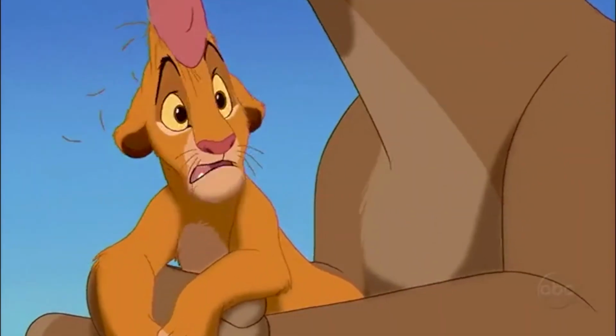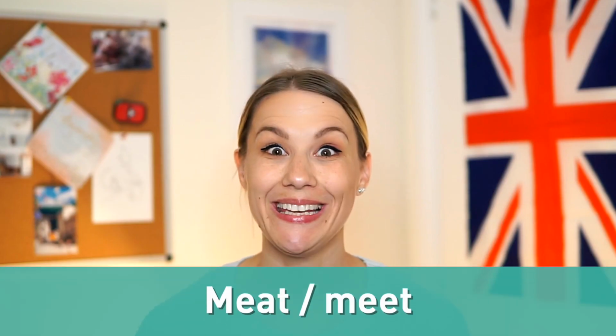Main Street. But if you spell this word with A-N-E, mane, that means the hair of a lion. Male lions have a mane on their heads, and that's what differentiates them from female lions or lionesses. So male lions have a mane. Messing up my mane.